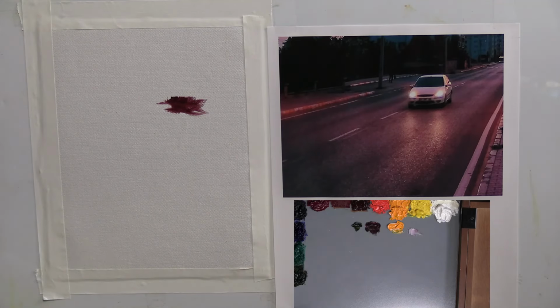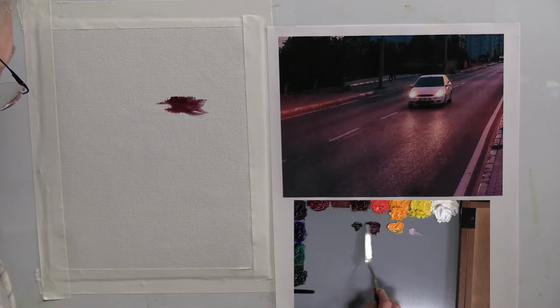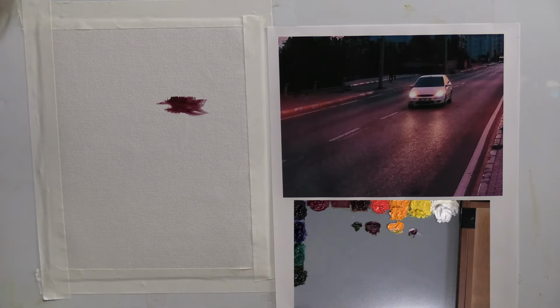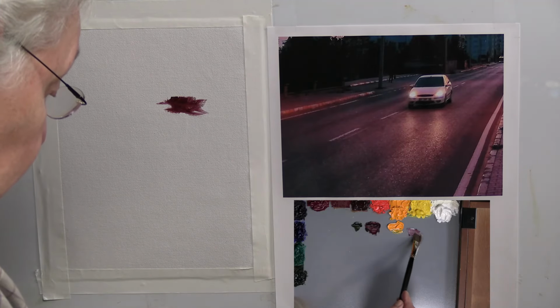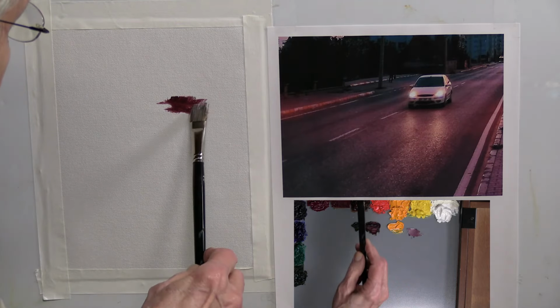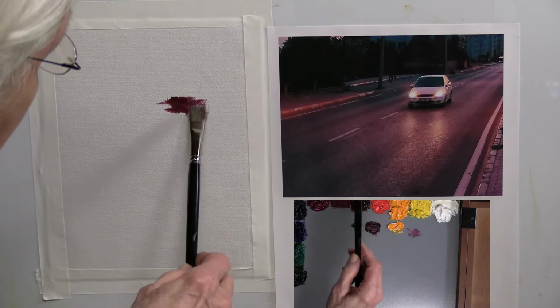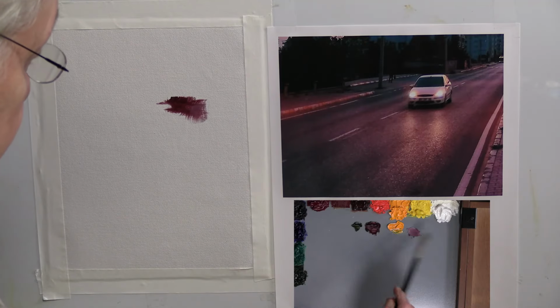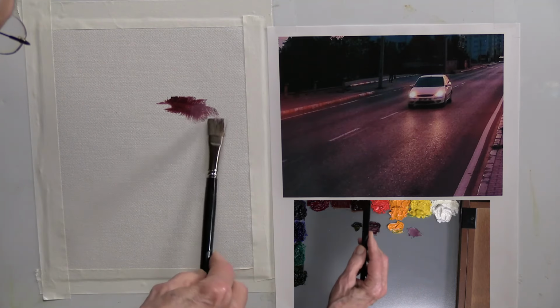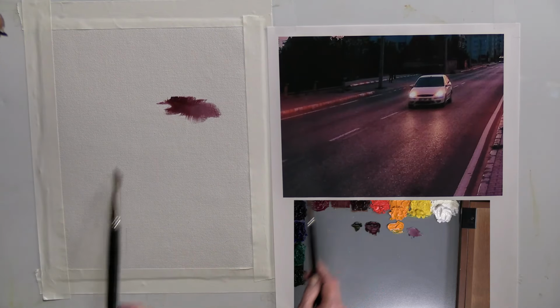And I'm going to get the palette now, so I don't want to contaminate that color yet. Let's see what happens there. Now, what will happen when I put white in there? Aha, that probably is going to work. You see what white does there? It gives that slightly lighter value, very slightly lighter value.